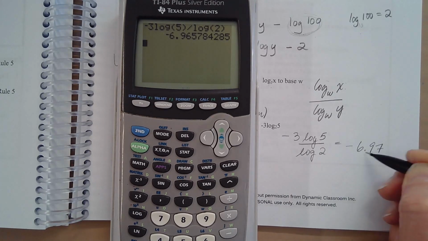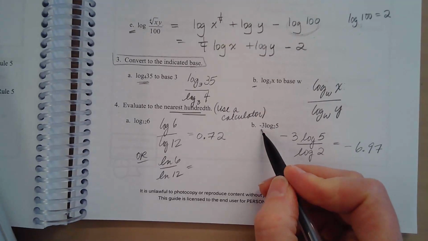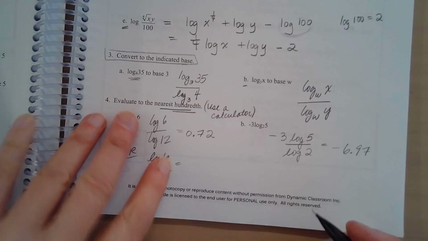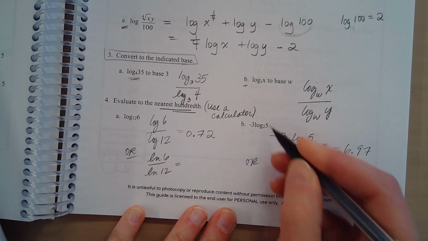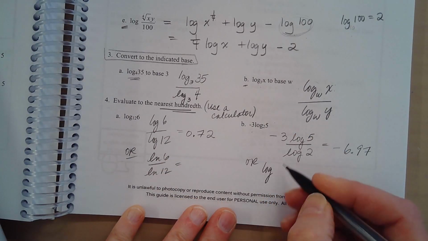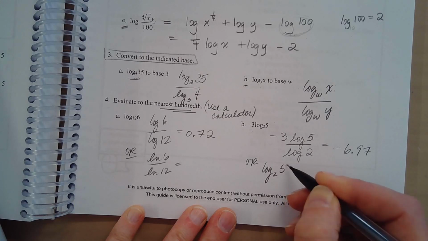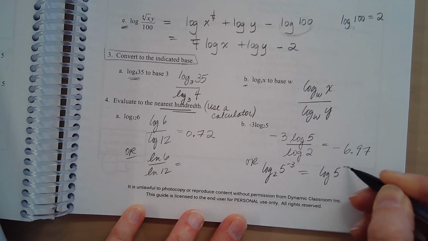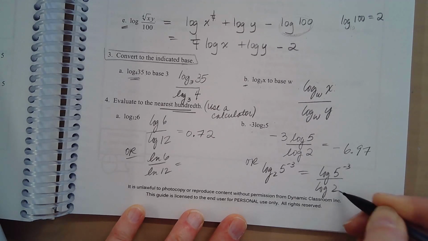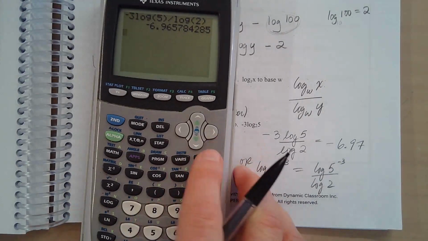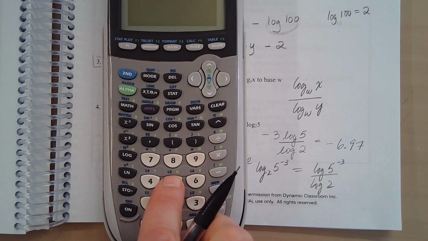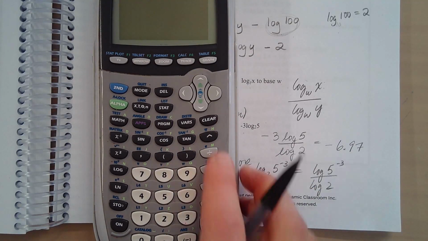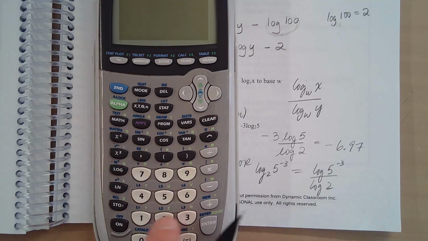6.97, I guess? Did anyone put the -3 on as an exponent? Did you do it that way? You got the same answer, right? Yeah, or you could have done this, right? You could have said, well, I want to make it tighter. So I could say, first of all, this is log of 5 to the -3. Then that becomes log of 5 to the -3 divided by log of 2. That's using your laws of exponents a different way, right?